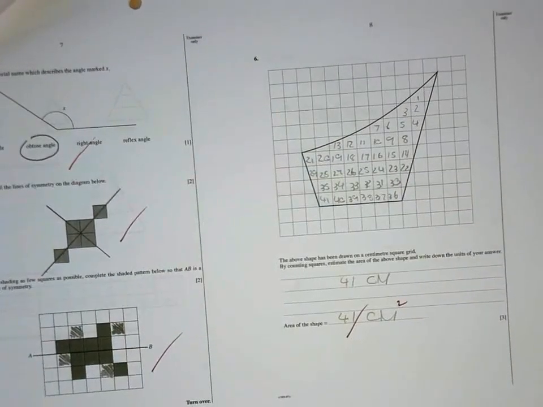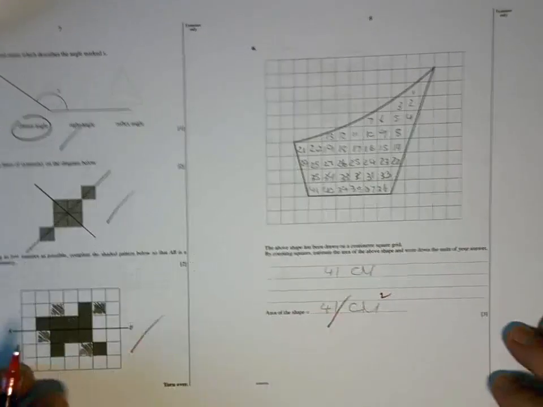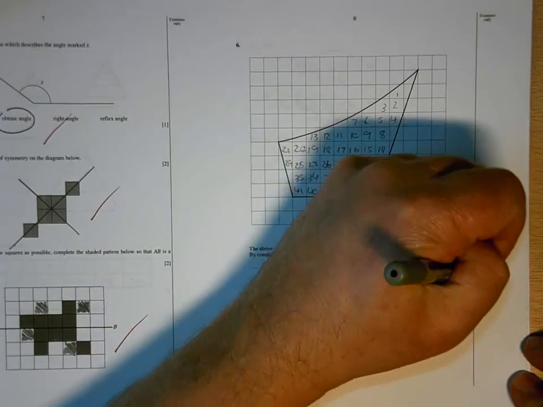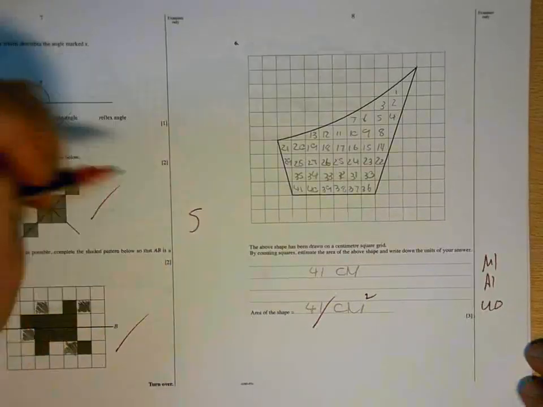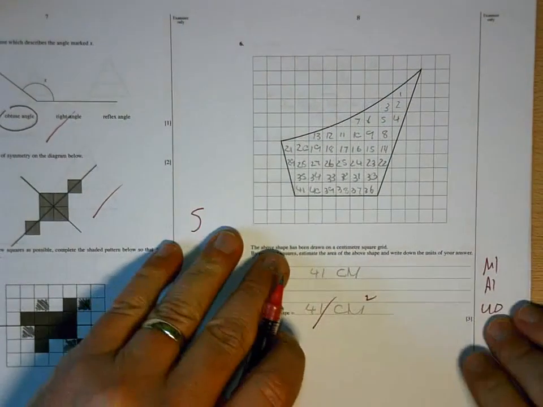Right, your only mistake there is that the units of area are centimetres squared. Centimetres is a measure of length, not area, so you lose the unit mark for that question. 7 for the page.